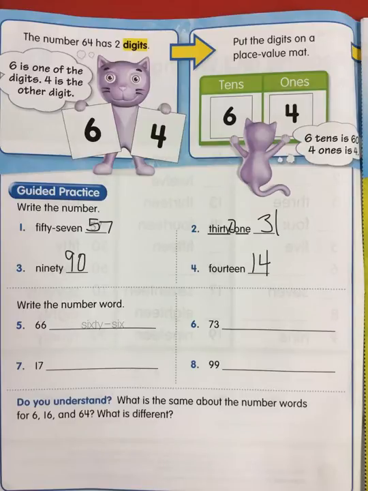Oh, so numbers 5 through 8, now we have to write the word. And remember when I said if it's a double digit like this, we have to have a hyphen to separate the 60 and the 6. Or if it's like 72, we have to have a hyphen in between the word 70 and 2. So 60, I have to write a little bit bigger. Hyphen 6.